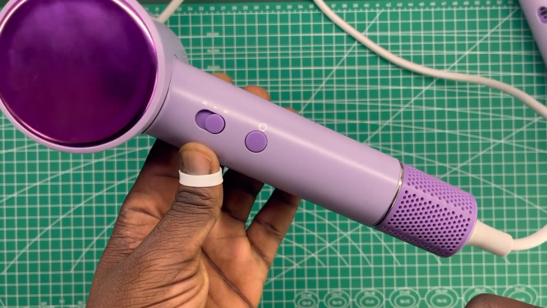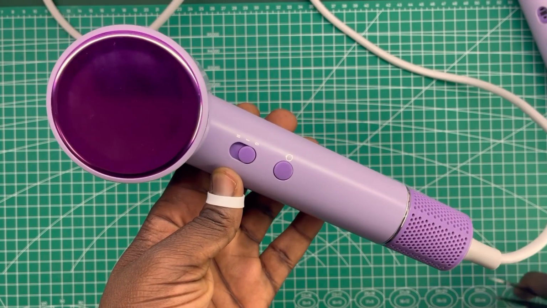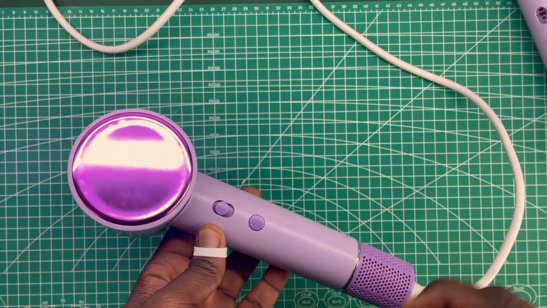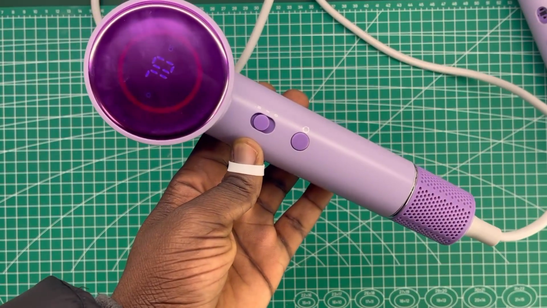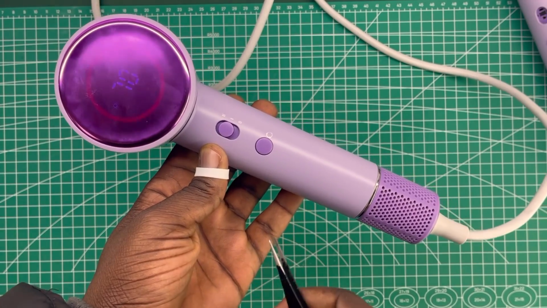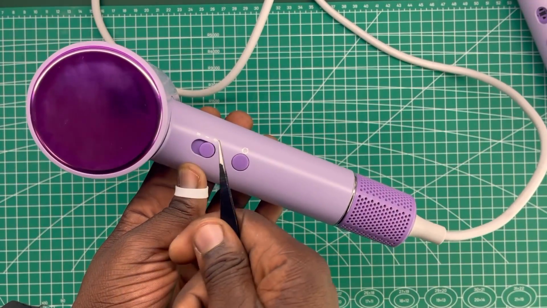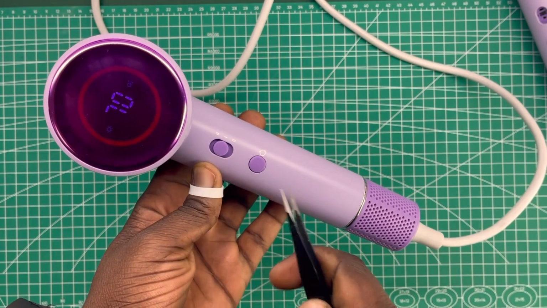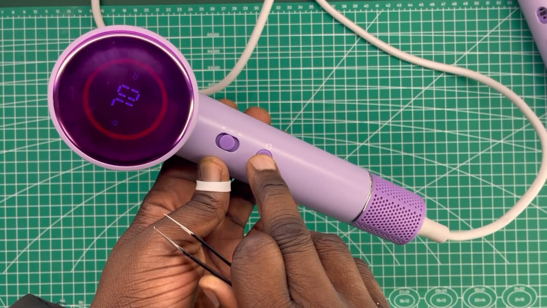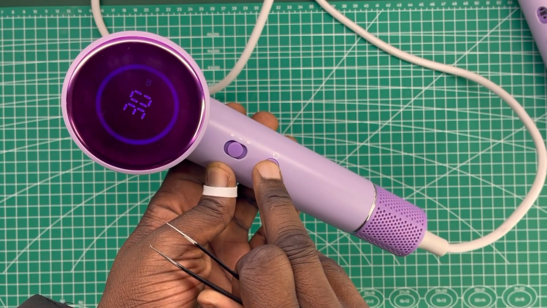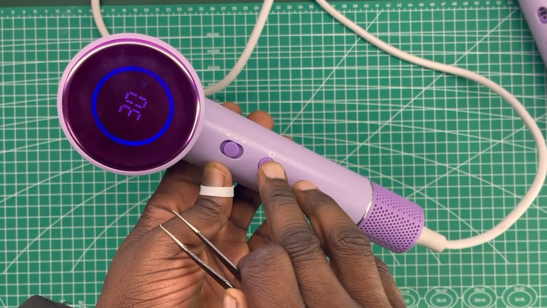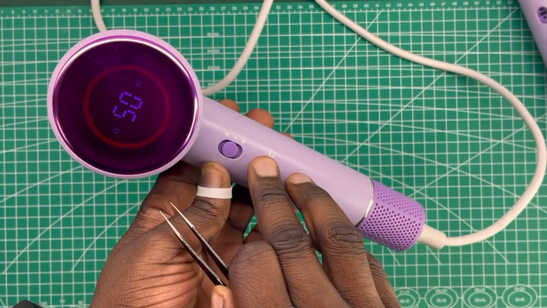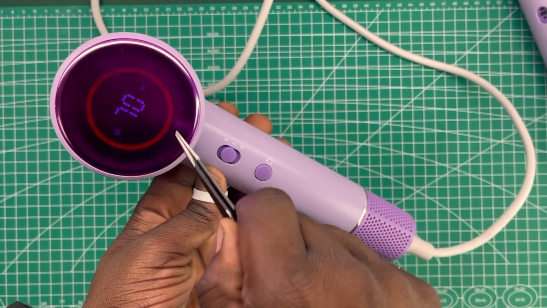For example, if we were to turn this on, as you can see right now, it's operating in hot, because the temperature is at its highest. And then we can also increase the volume of air. When we press this button, we switch between cold air at 30 degrees, warm air at 50 degrees, and then lastly hot air at 70 degrees.